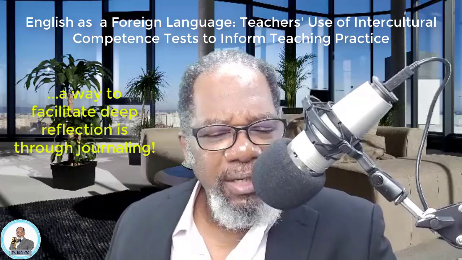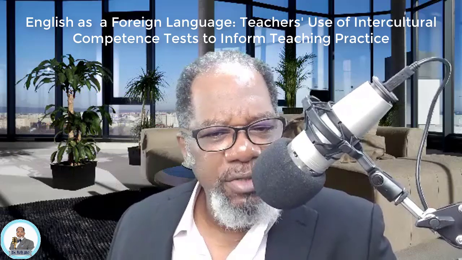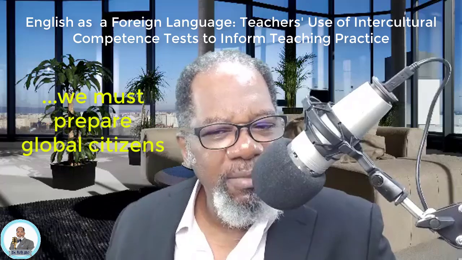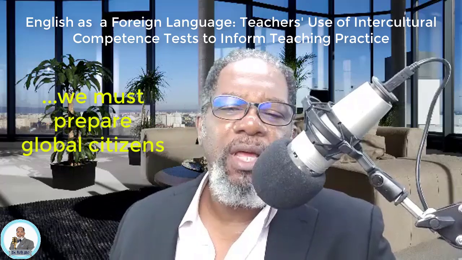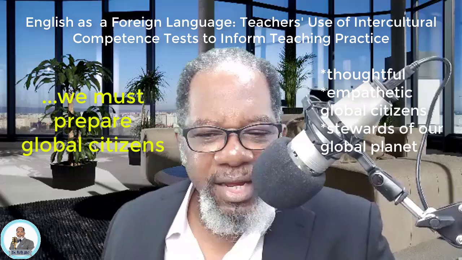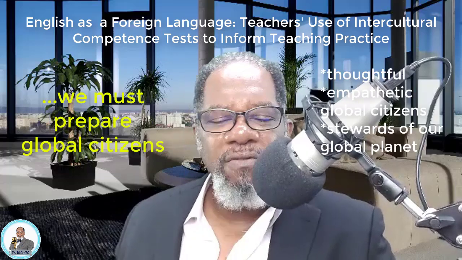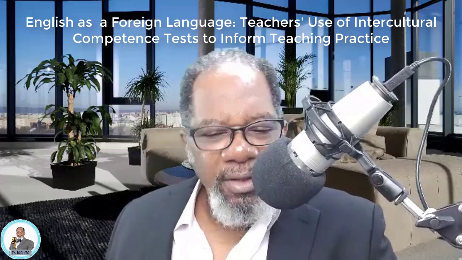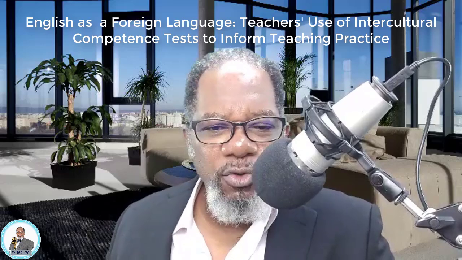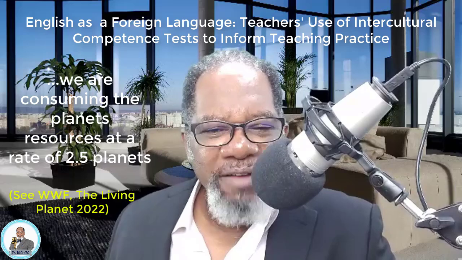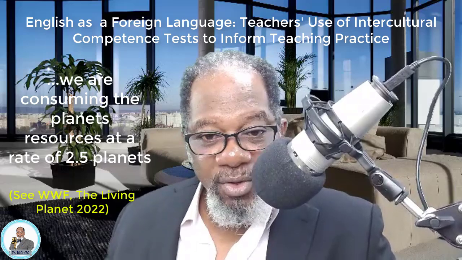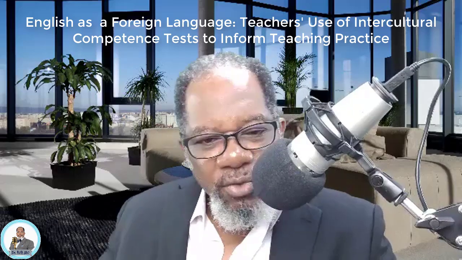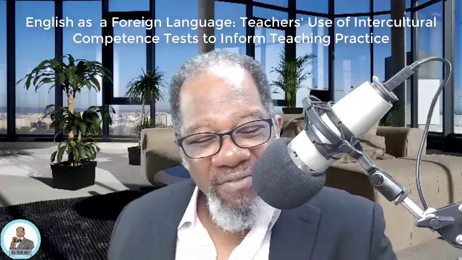The importance in the context of global citizenship, preparing global citizens. In our increasingly globalized world, culturally responsive educational environments are critical for preparing students to be thoughtful, empathetic global citizens and stewards of our planet. God knows, right, we are consuming the planet's resources at a rate of 2.5, meaning 2.5 planets. Instead of one planet, where we can possibly rejuvenate, we should actually be consuming it at a lesser rate so more can grow. We're consuming it at a rate of 2.5 planets.